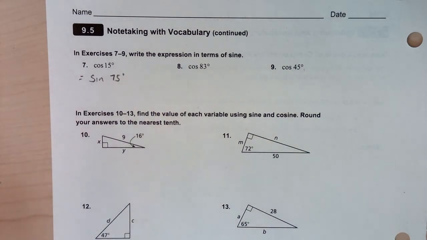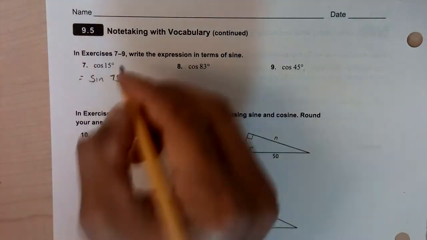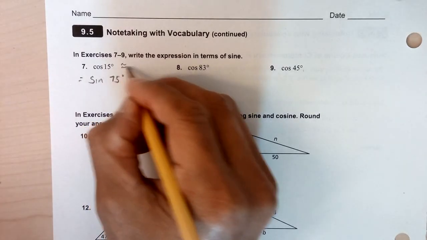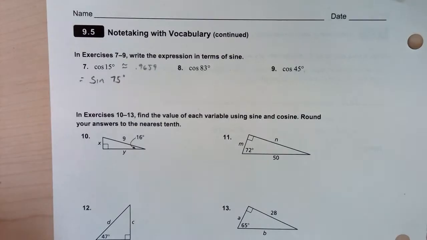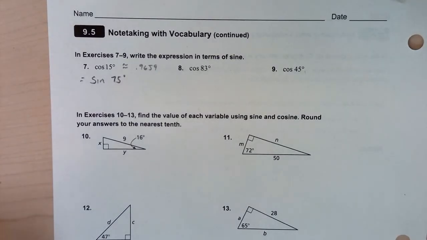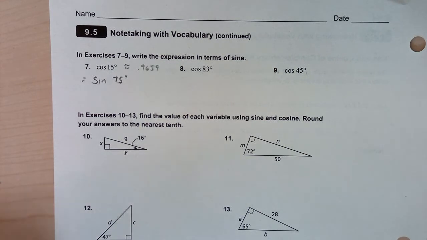And since this is a different kind of problem than the ones that we just went over, if you take the cosine of 15 degrees on your calculator, again, make sure your calculator is in degree mode. That's about 0.9659 to 4 decimal places. The sine of 75 degrees should be the same as that. And it is. If you don't believe me, I did that on my calculator.